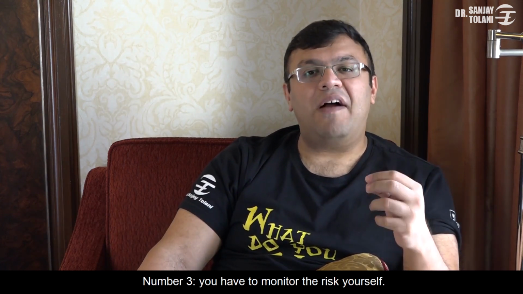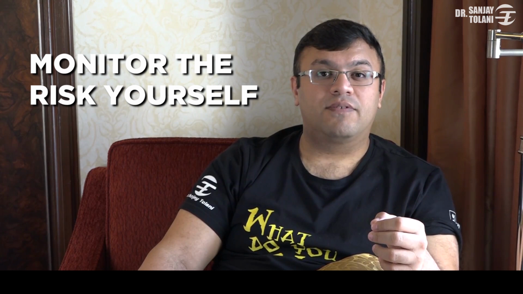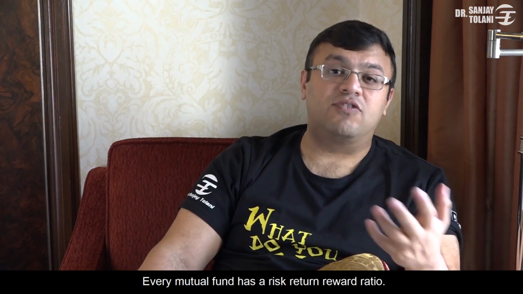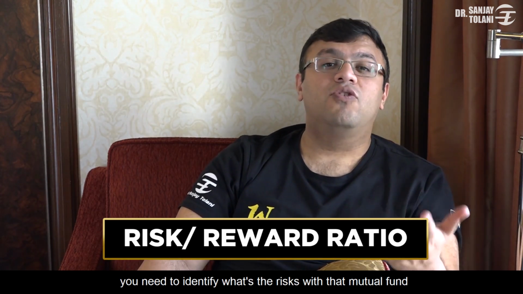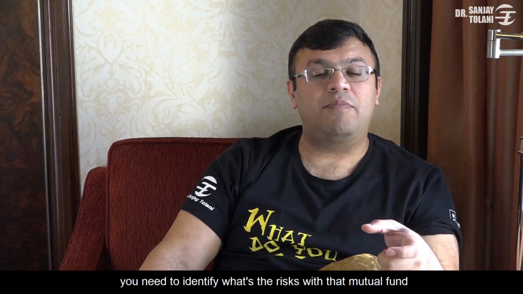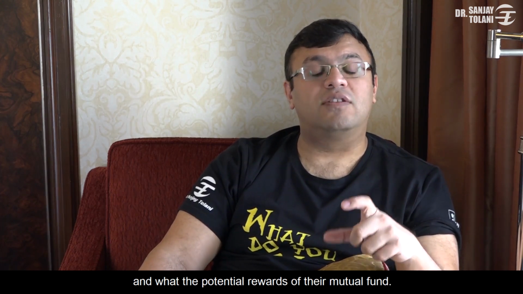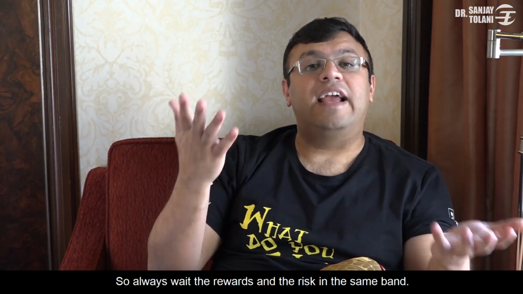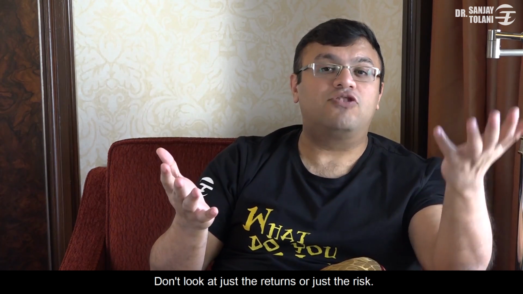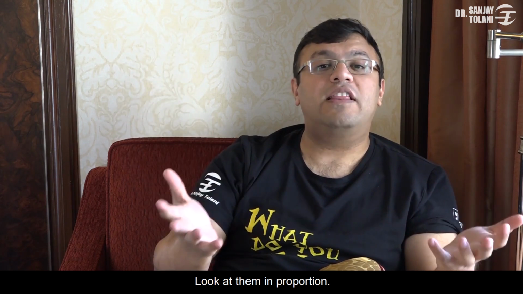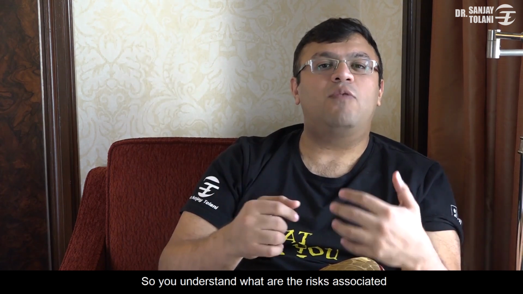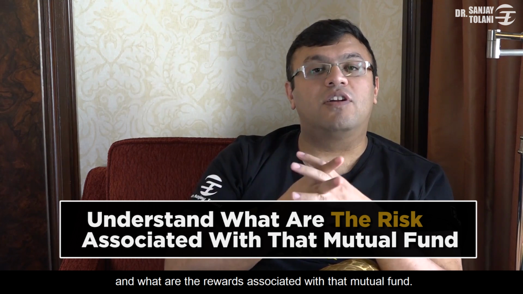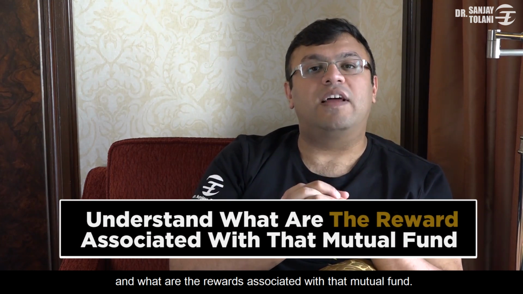Number three, you have to monitor the risk yourself. Every mutual fund has a risk-return reward ratio. You need to identify what the risks with that mutual fund are and what the potential rewards of that mutual fund are. So always weigh the rewards and the risk in the same pan. Don't look at just the returns or just the risk. Look at them in proportion, so you understand what the risks and the rewards associated with that mutual fund are.